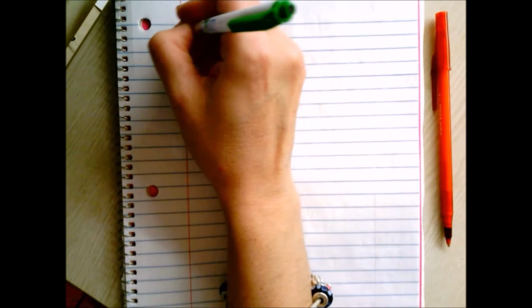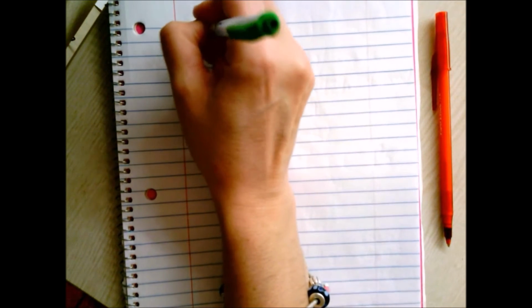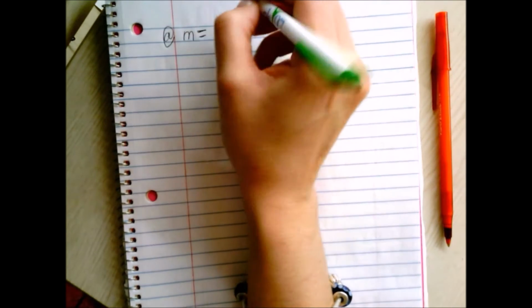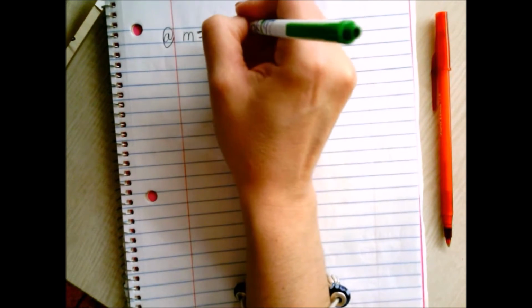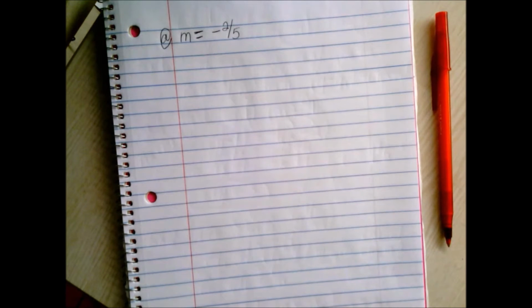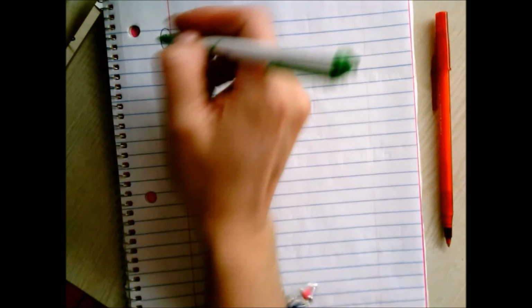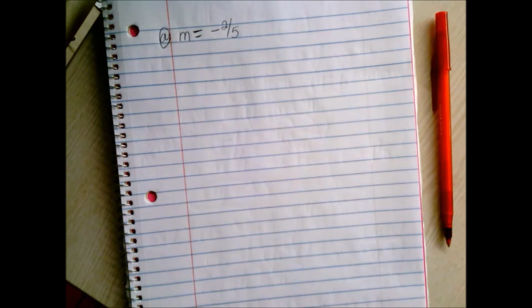Part B. Recalling the line that we just came up with, A's slope is m equals -2/5. Now for B, they want an equation for a line they're going to call line 2. Line 2 is going to be the negative reciprocal.